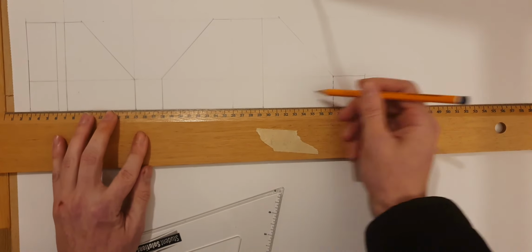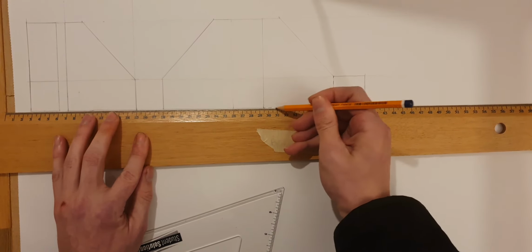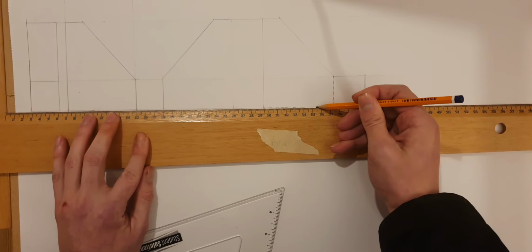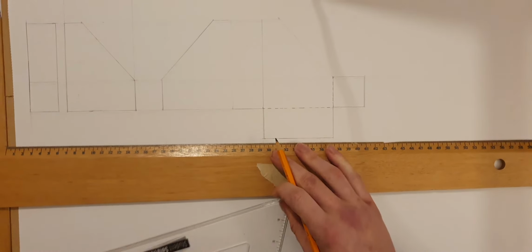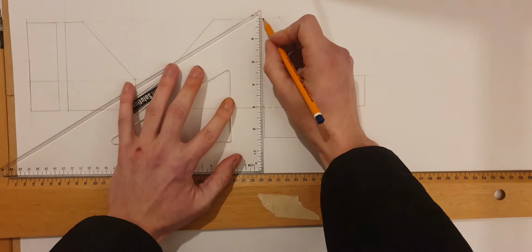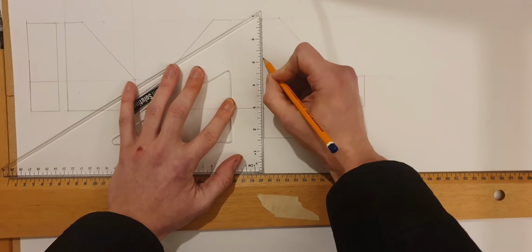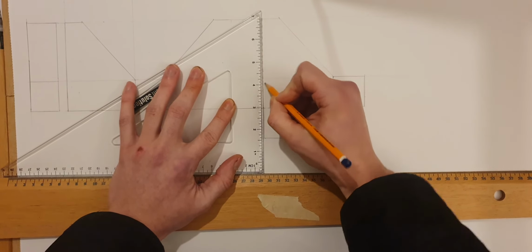Now we can start putting in our fold lines. So it's going to fold up here. Fold inwards here.